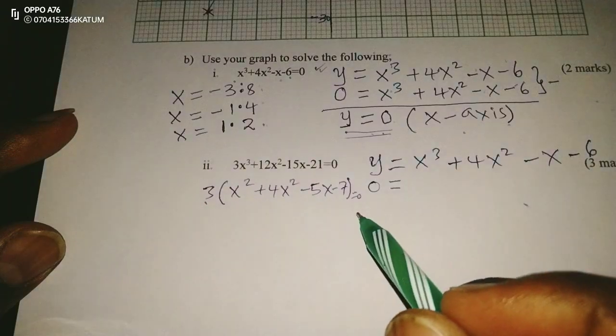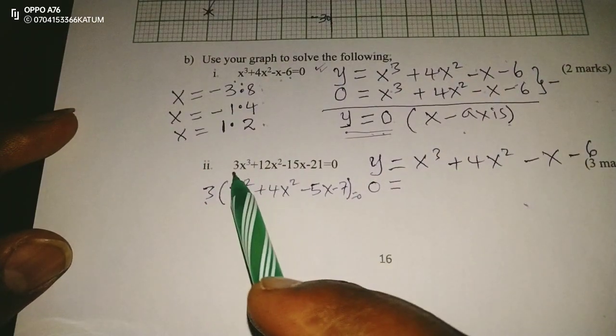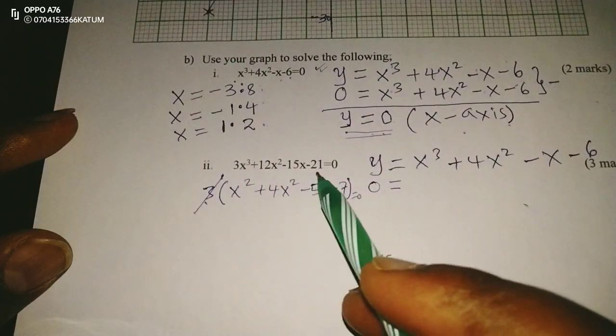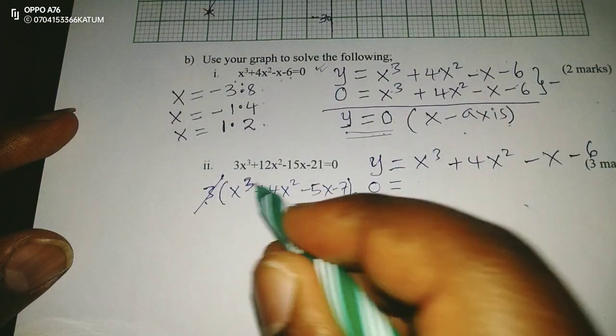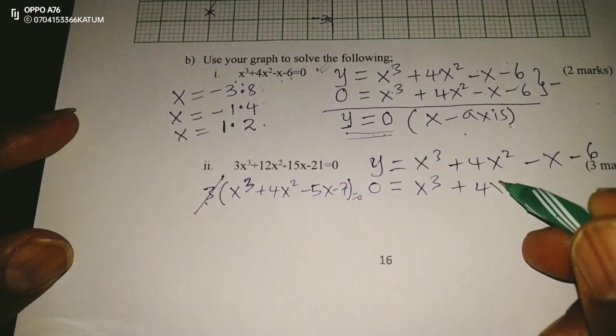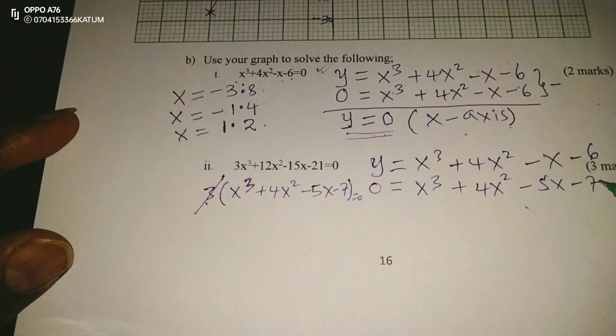So this 3 can cancel with 0, and now the equation becomes this. So I've simplified this one because 3 is common. When we factor out this 3 now, we're going to have the equation becoming x power 3 plus 4x squared minus 5x minus 7.